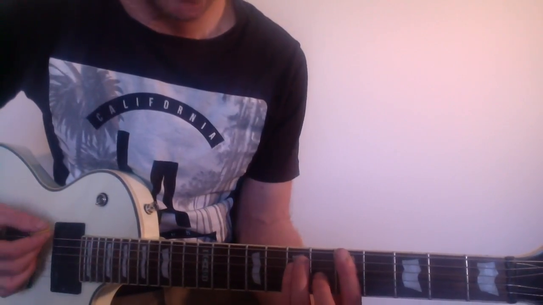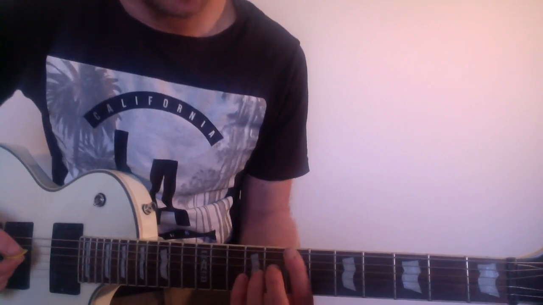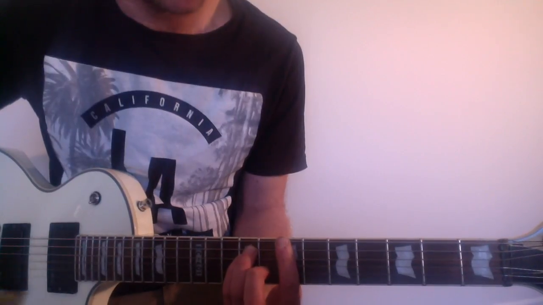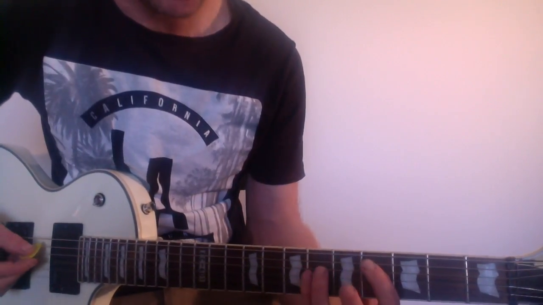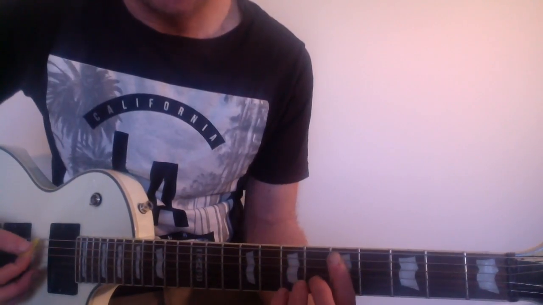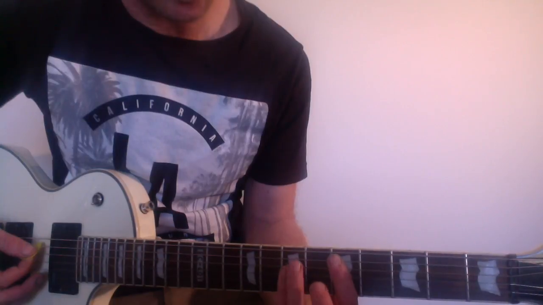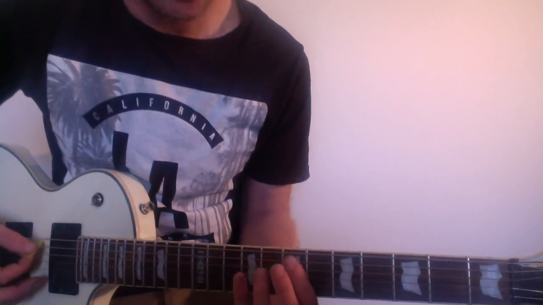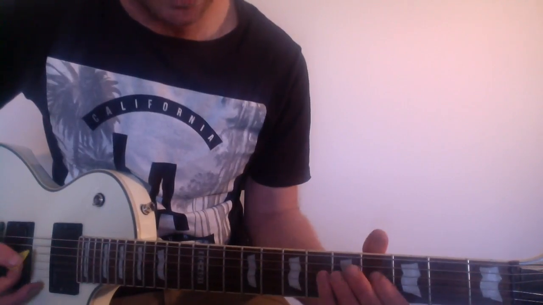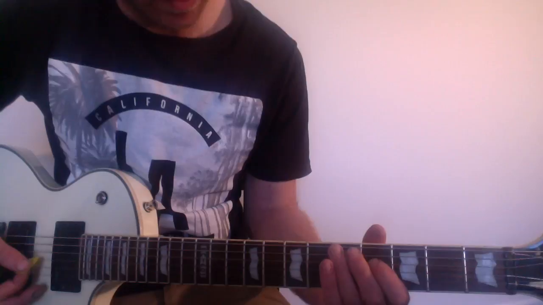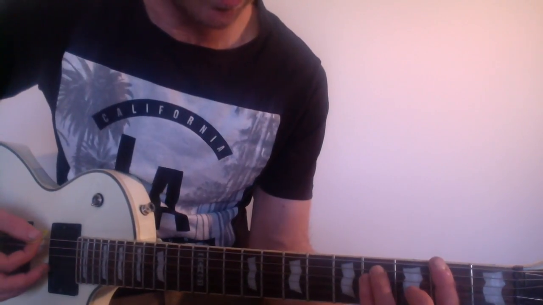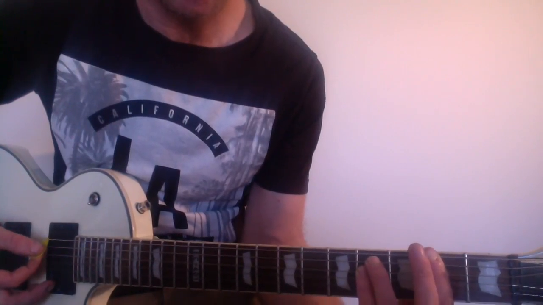So A would be A major, B, our 2, would be B minor, our C sharp there, which is our 3, is also minor, our D, which is our 4, is a major, our 5, E, is also a major, okay, our 6, which is our F sharp, we will play here, and that will be a minor.